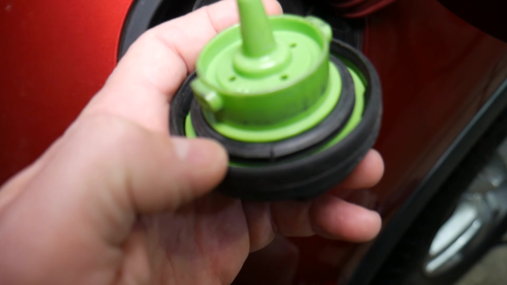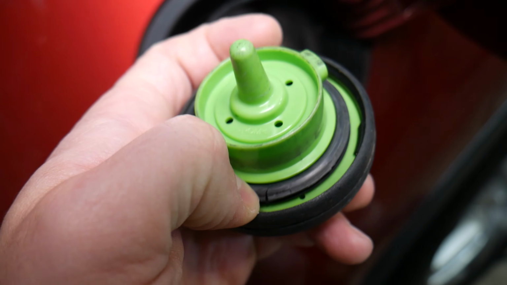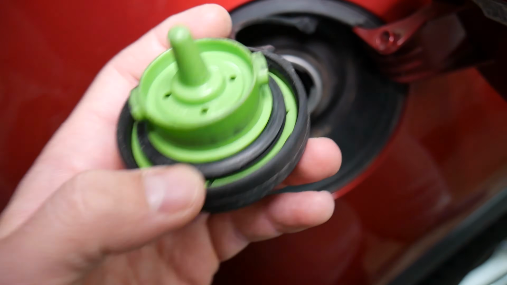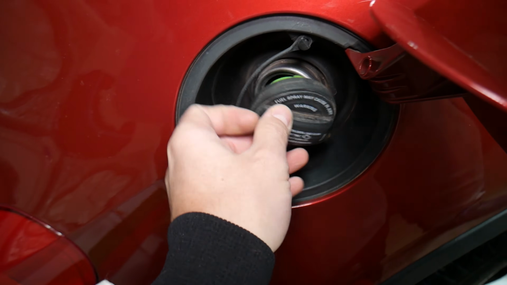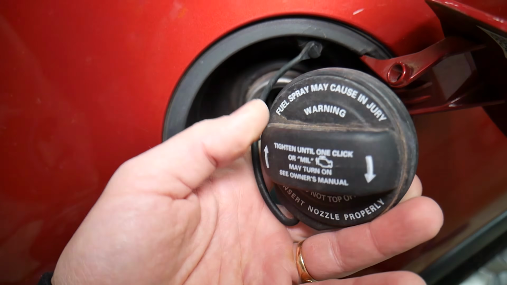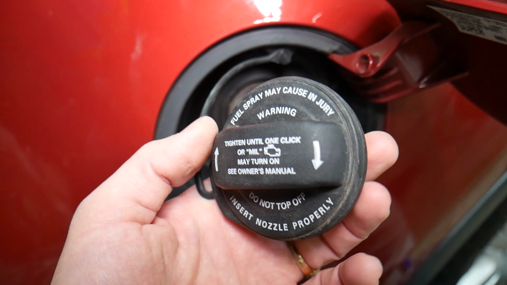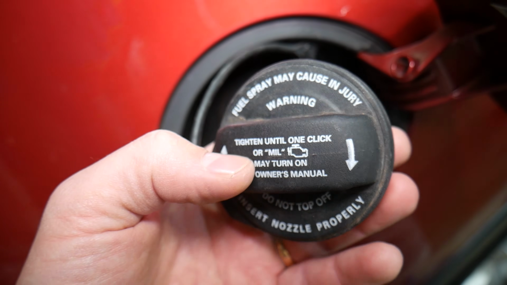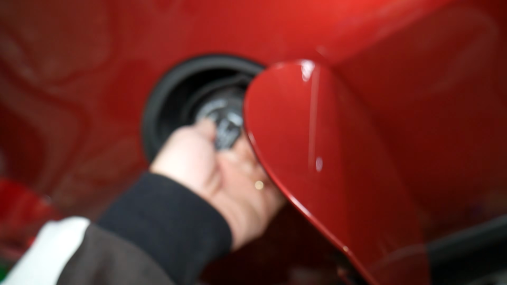But the most common thing will be a cracked seal. That cracked seal prevents fuel vapor pressure from building in the fuel tank because the seal will be leaking. So a bad fuel cap will be one of the most common causes of this problem, and ours occurred at only 43,000 miles. And you can see if you don't put the fuel cap on correctly, you get the check engine light on.